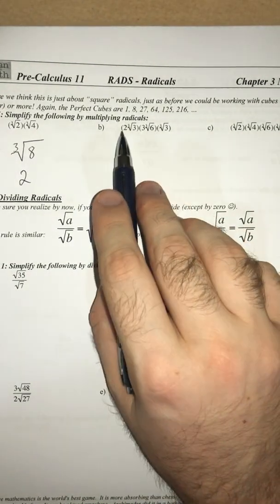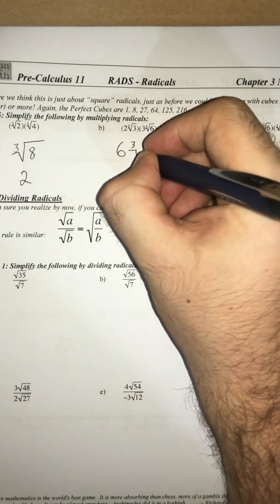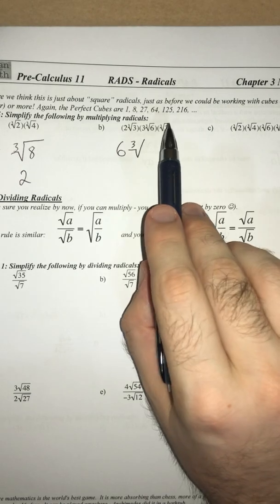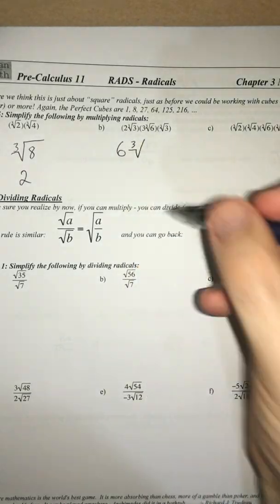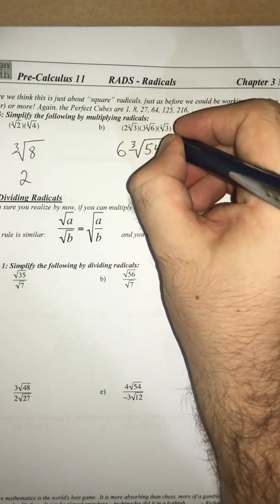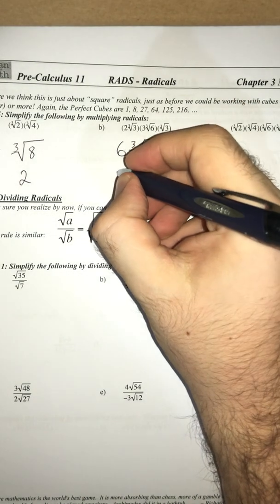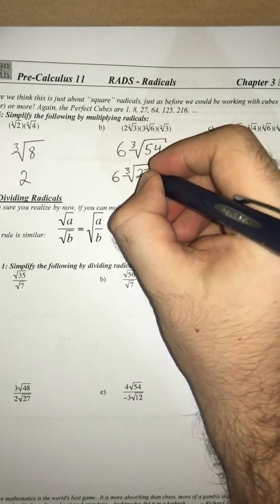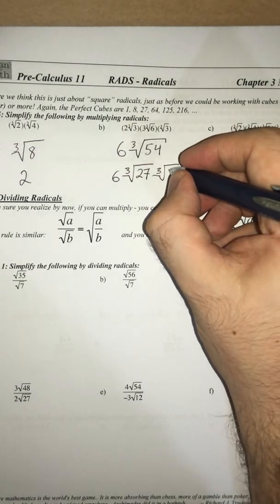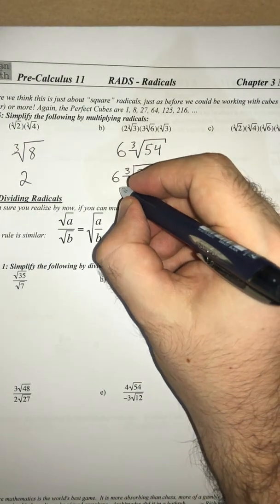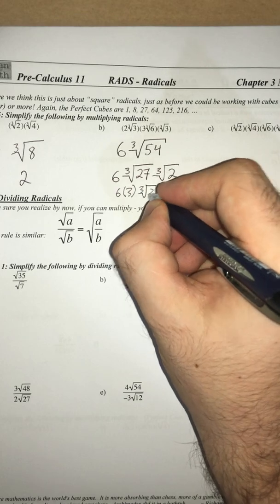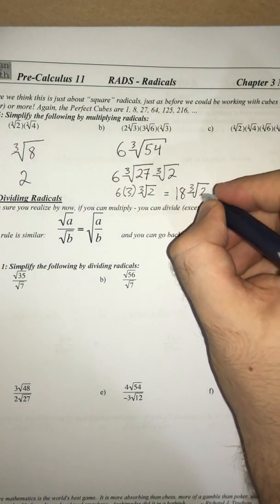So let's try this one. Multiply all the outsides. 2 times 3 times 1, so we get 6, times the cube root of 3 times 3 is 9. 9 times 6 is 54. But notice with this, I can factor out a perfect cube. And if you don't know what the perfect cube is, you can just try and divide it. So we get that, see, we can take out a perfect cube of 27. Yes, I did just try that on the calculator just to double check. So I can break this up into the cube root of 27 times the cube root of 2. This is 6 times 3 times the cube root of 2, which is equal to 18 cube root of 2.